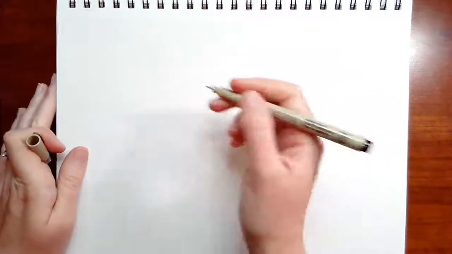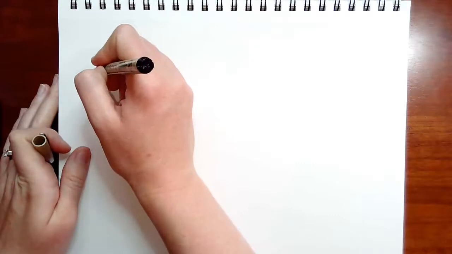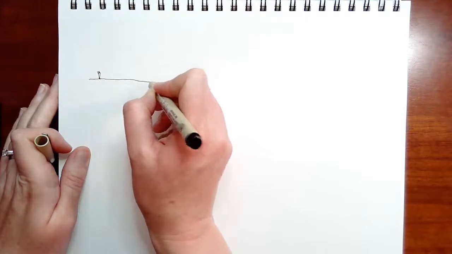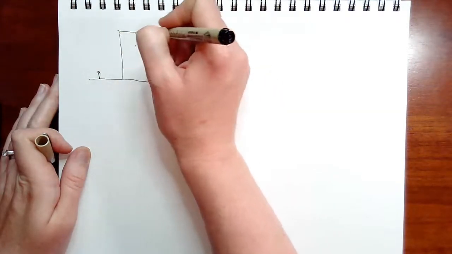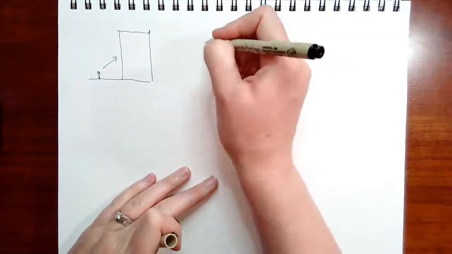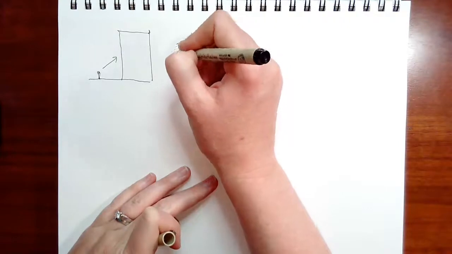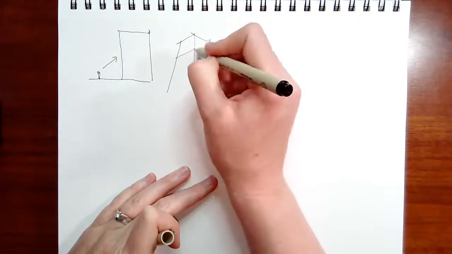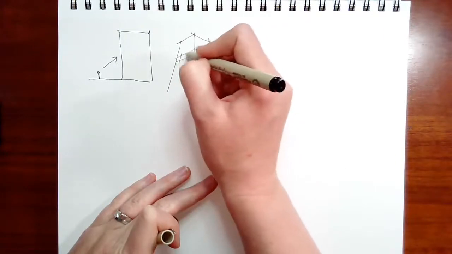For the elevation part of the assignment, we're going to be looking at a building on site and drawing the front elevation or side elevation. The way that you can understand elevation, let's draw us. So this is us standing on site. Here's our building. And when you're looking up at the building, you're going to see it in some type of skewed perspective. So you've got these converging lines, and the windows might look like this.